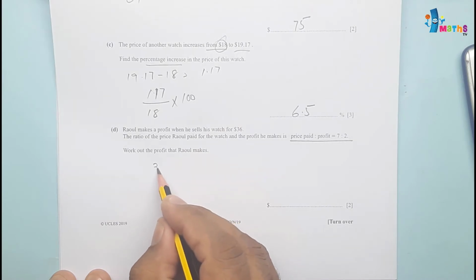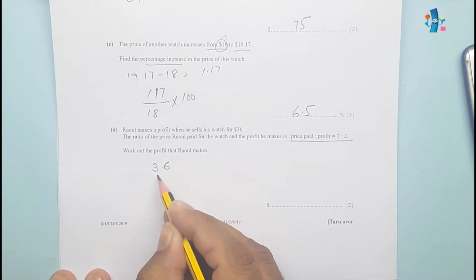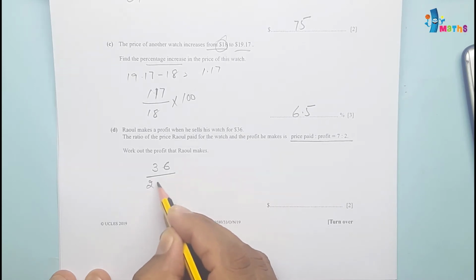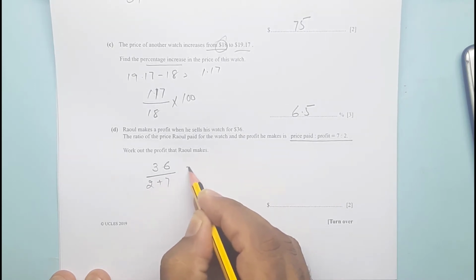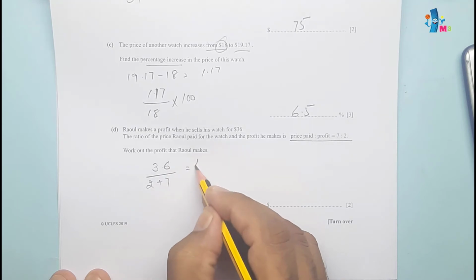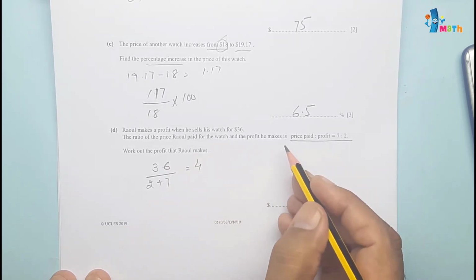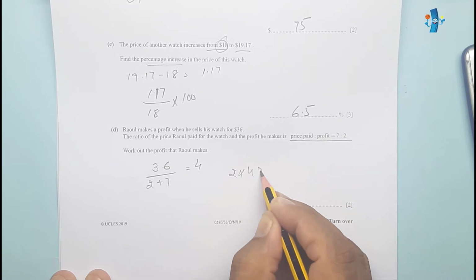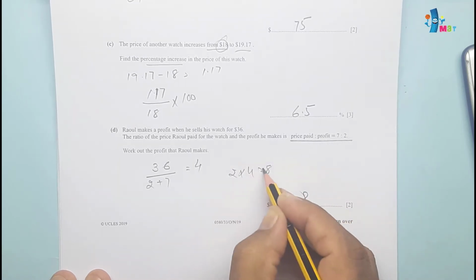So 36 ratio, we will have to divide 36 by the sum of ratios, which is 2 plus 7. 36 divided by 9 will be 4, and then we'll be multiplying this ratio by 4, which is equal to 8. So our answer will be 8.